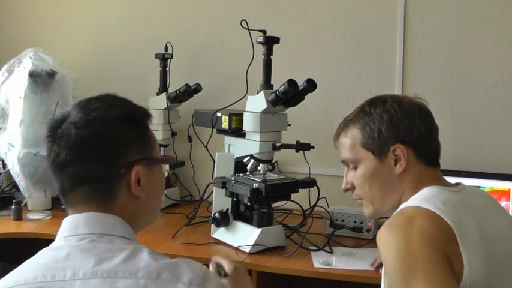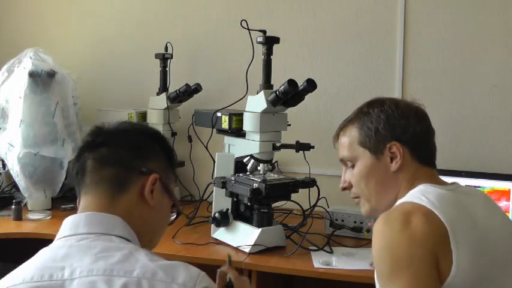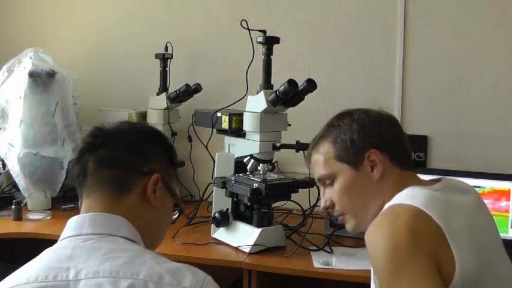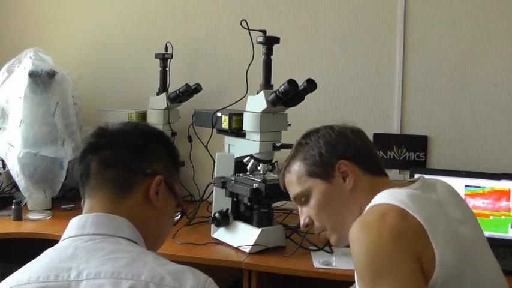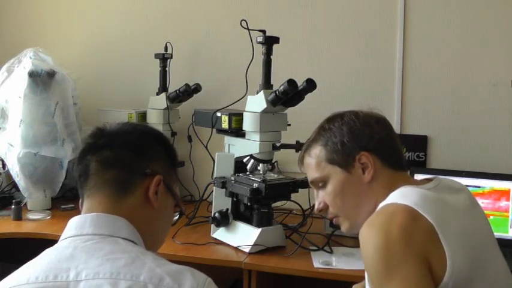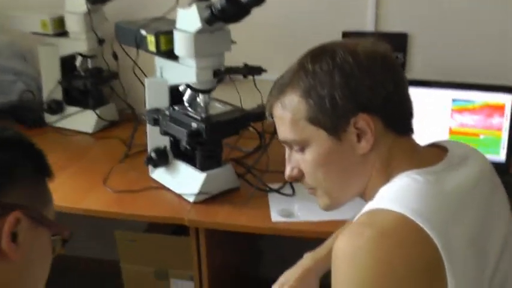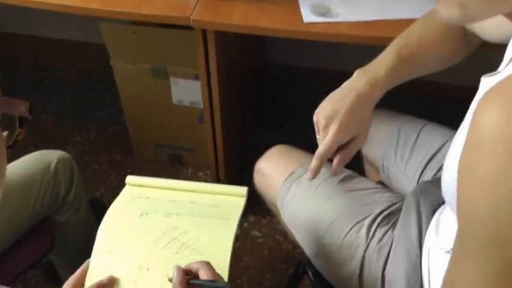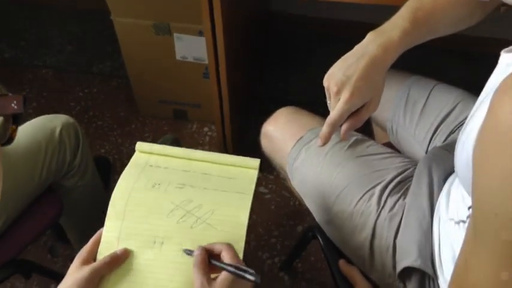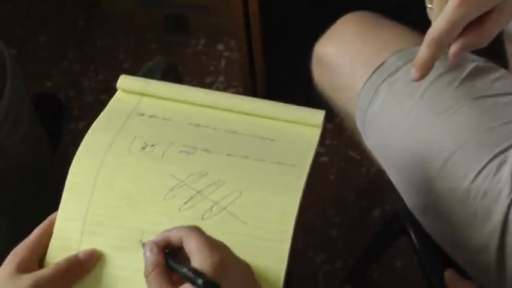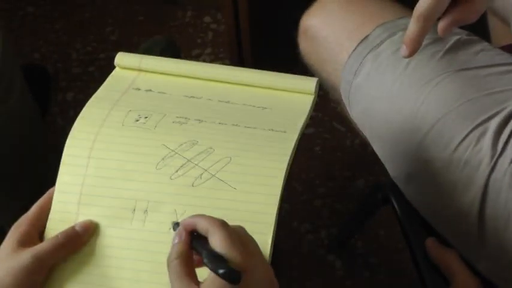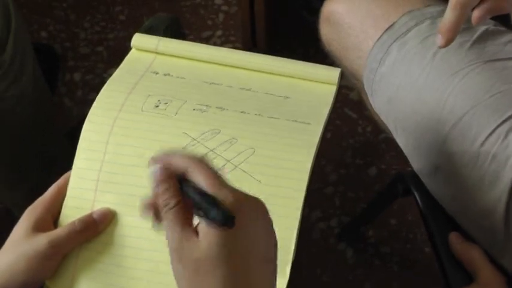I have never seen microscopes with intersecting optical branches. What does it mean? There are some microscopes with this kind of system, which in this part is not parallel. It's not in parallel beams.